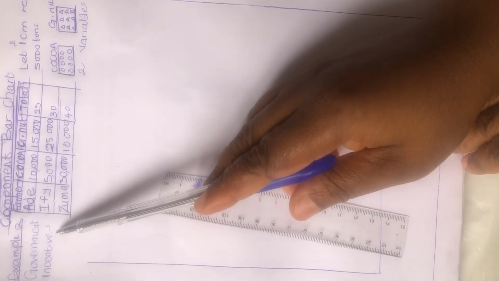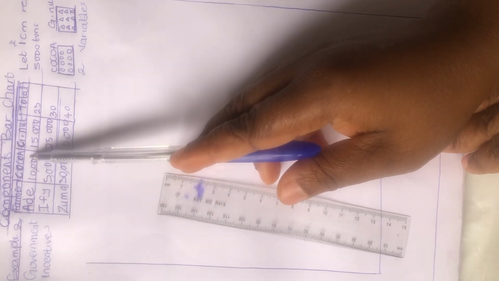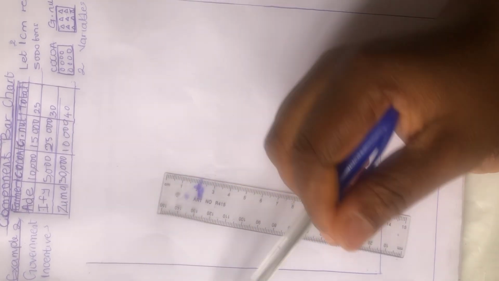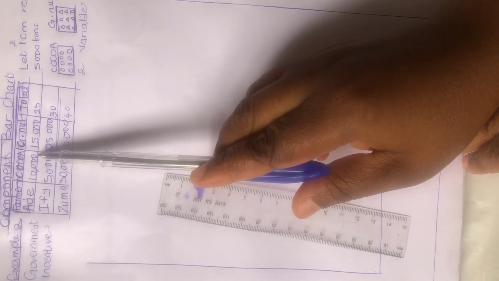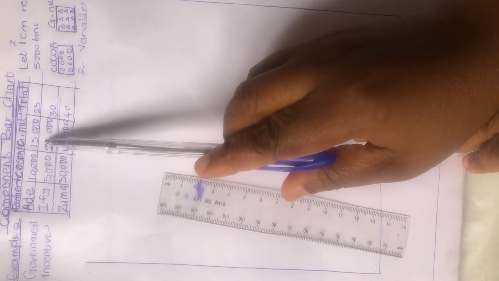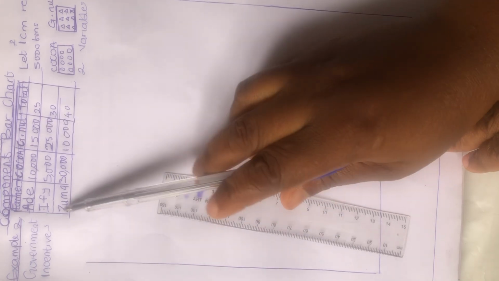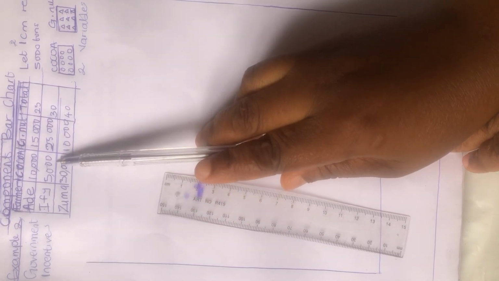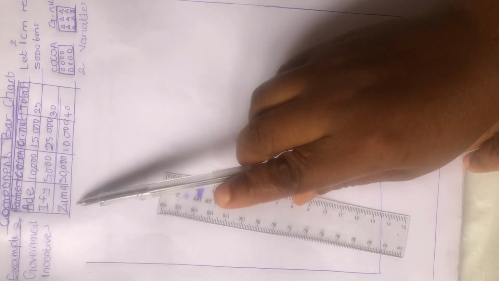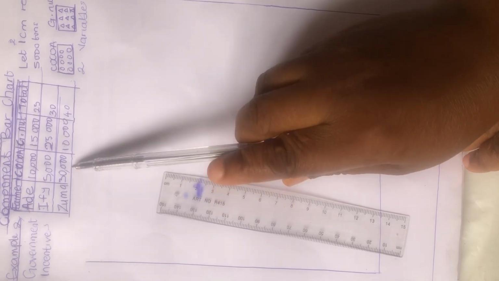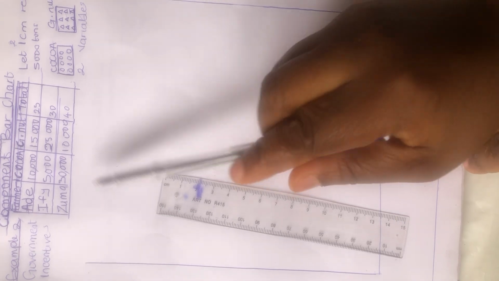Now here the government has given seedlings, that is cocoa and groundnut. This will be in tons, of course. To Farmer Ade, he gave 10,000 seedlings for cocoa, and for groundnut he gave 15,000. For Ife, he gave 5,000 for cocoa and 25,000 for groundnut. For Zuma, he gave 30,000 for cocoa and 10,000 for groundnut.